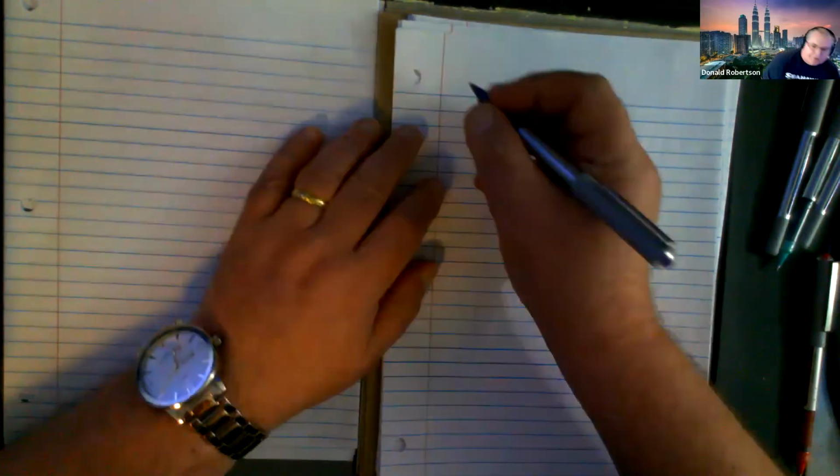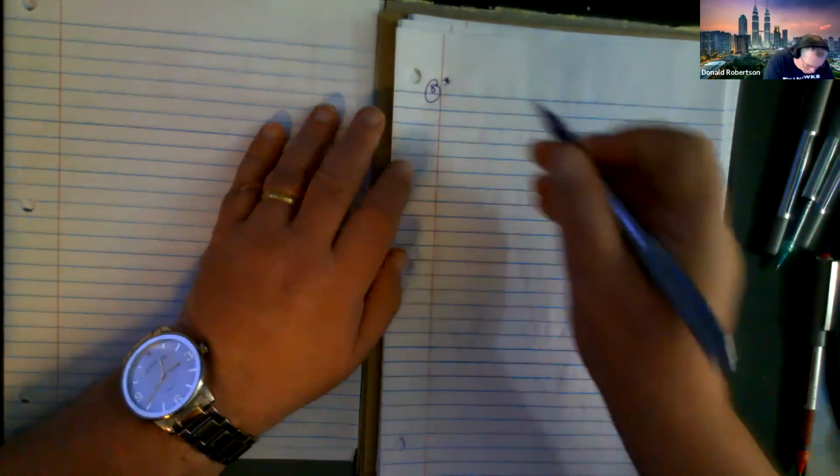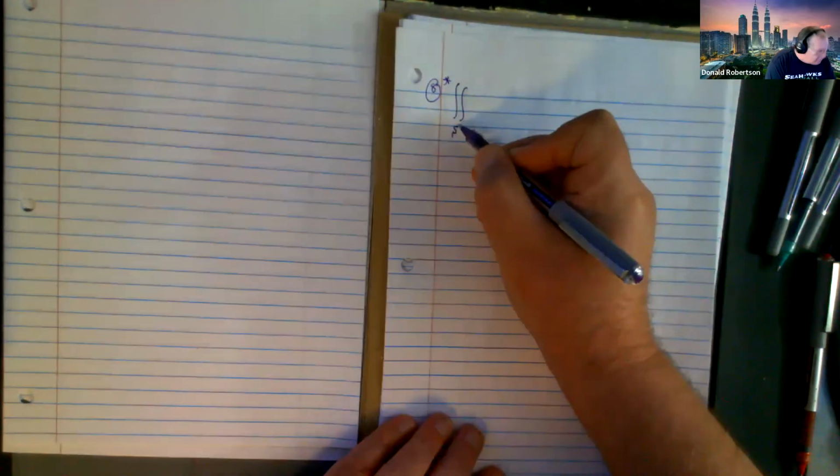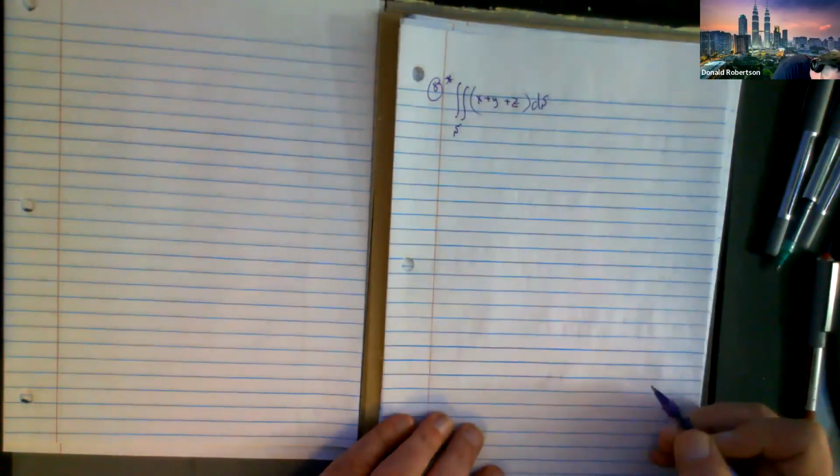This will be our last question for today. Question 8. We're being asked to find a surface integral. This time x plus y plus z is our function, so it's a different type of question.